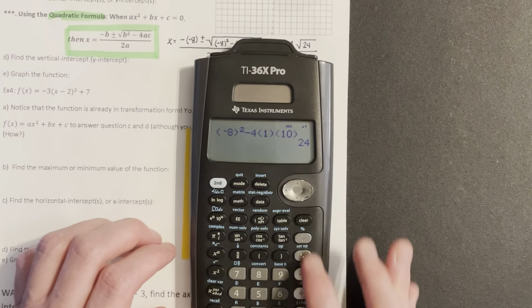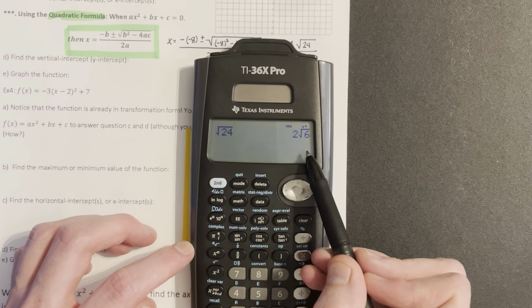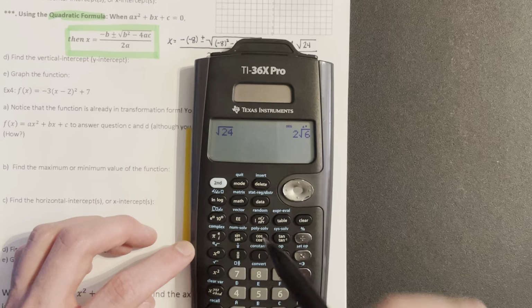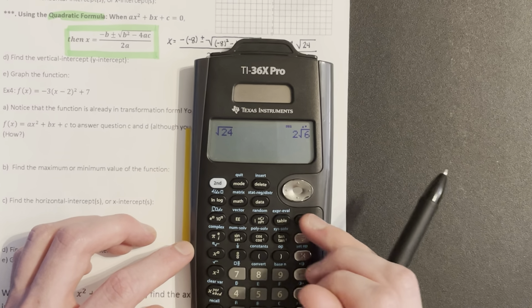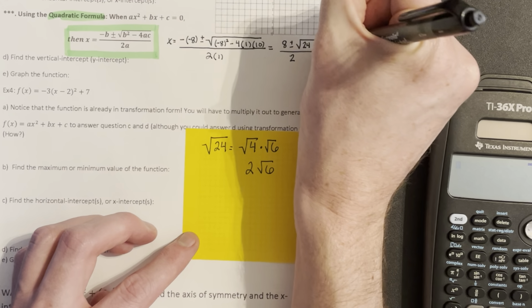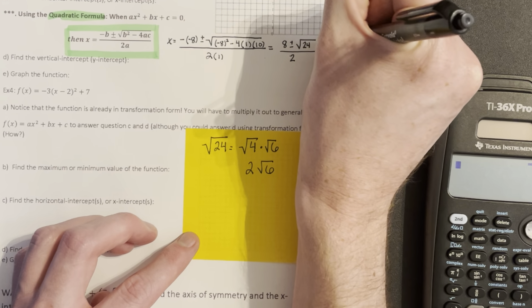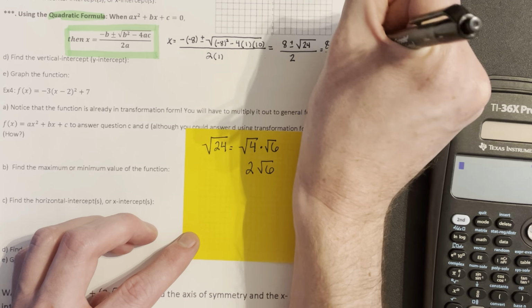So if I use my calculator, the square root of 24, this will also reduce it down if you have this kind of calculator to 2 square roots of 6. Not every calculator will reduce your radicals for you. But I can simplify our fraction to 8 plus or minus 2 square roots of 6 over 2.